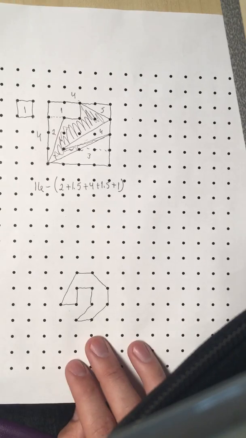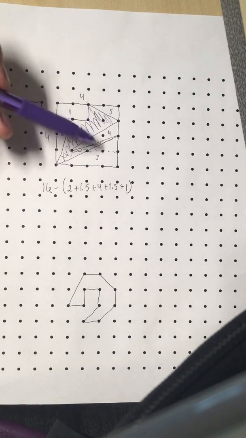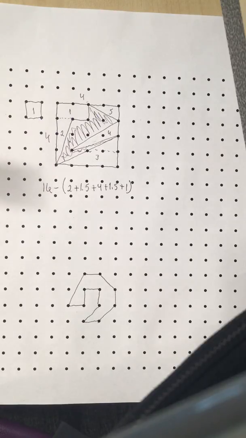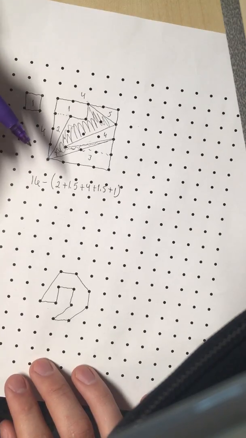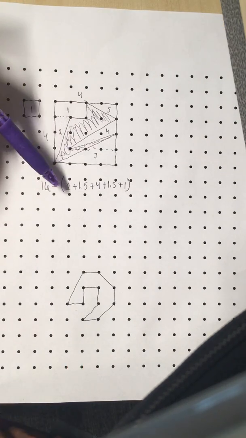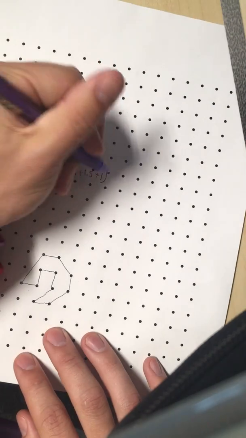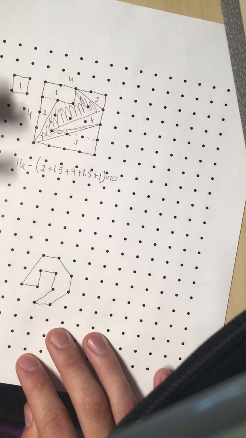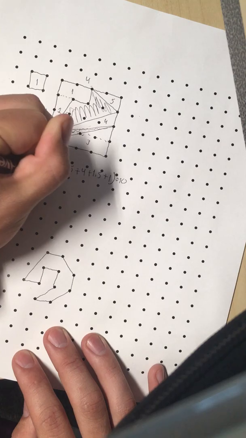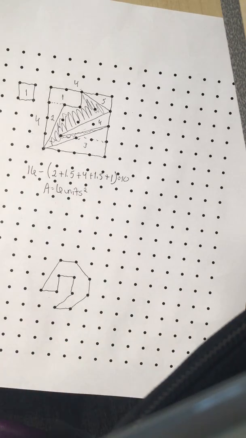Okay, so we've now successfully found the areas of all these little outside pieces that aren't a part of the actual thing we're trying to get. So we'll just add these up. 4, 6, and 3 is 9, plus 1 is 10. So this actually equals 10. 16 minus 10 is 6. So the area for this is actually 6 units squared.